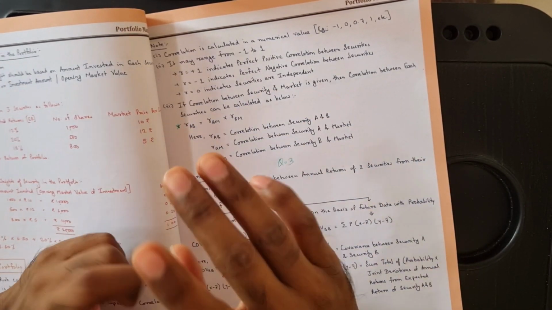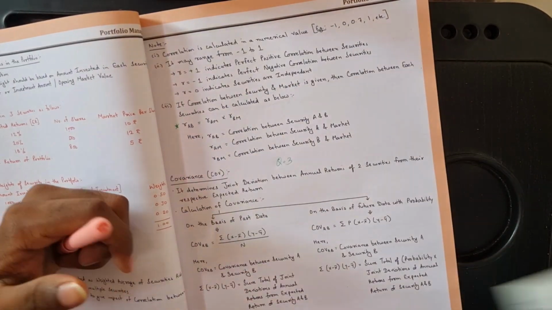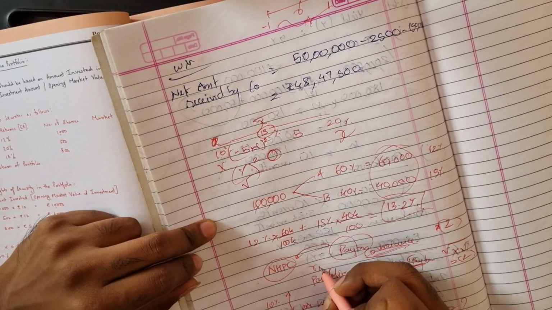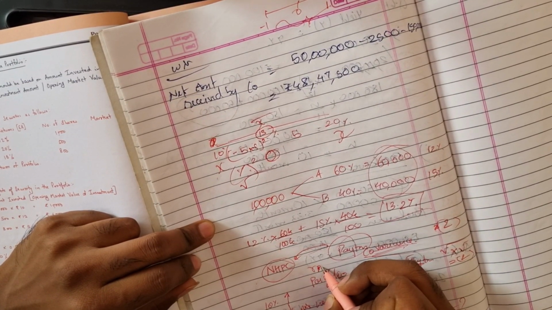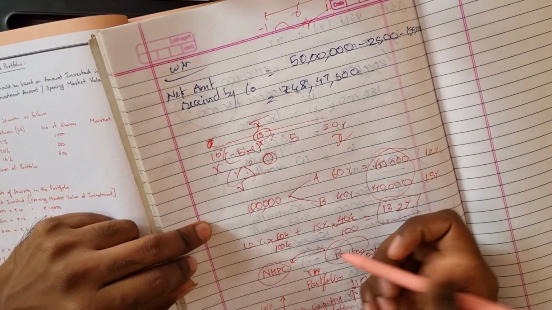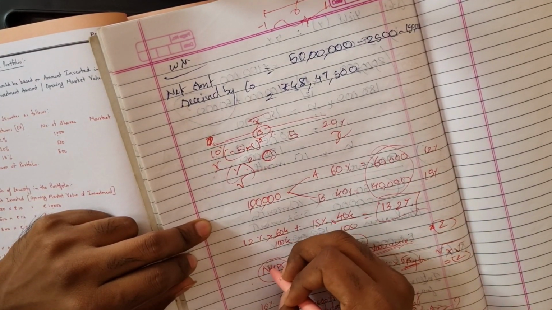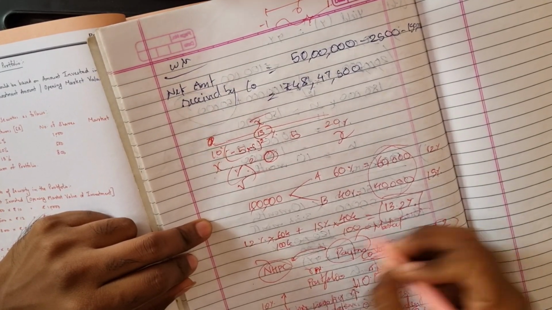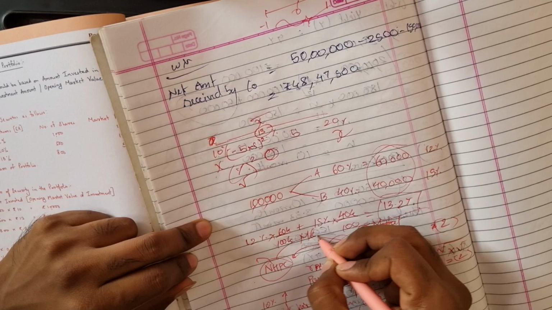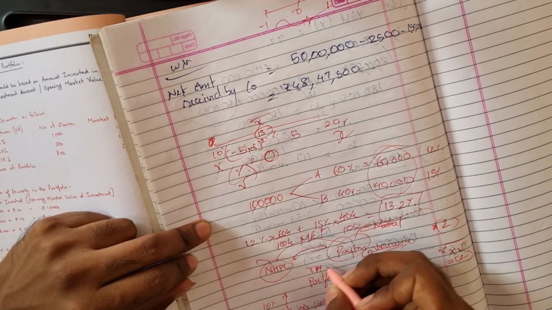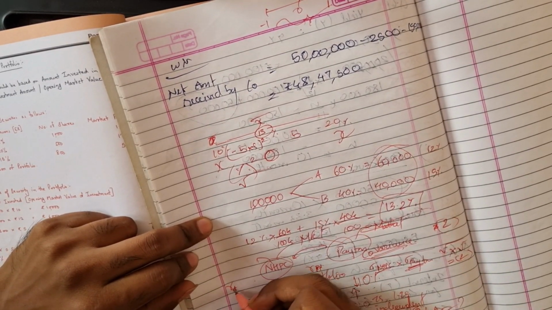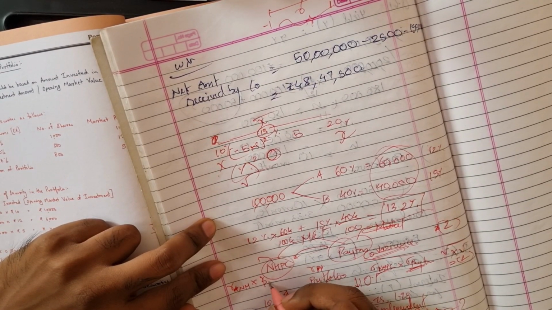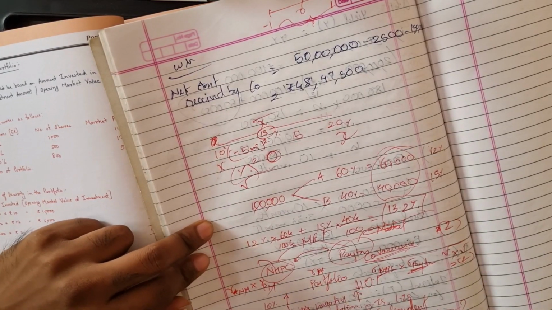What can it be? See, when we have two securities, NHPC and Paytm, we don't know the relation between them. So what do we do? We take their relation with the market. They are listed in the same market, right? So we'll take the relation between them. We'll multiply RAM into RPM. Okay, M gets cancelled, we get the relation of them.